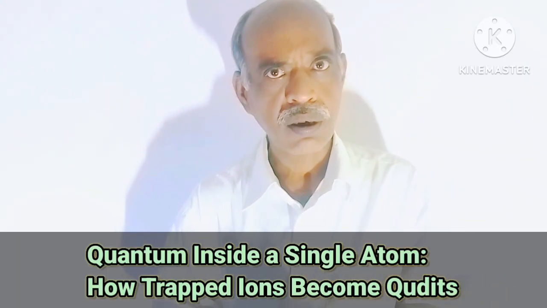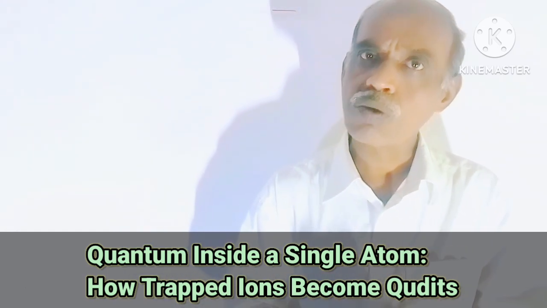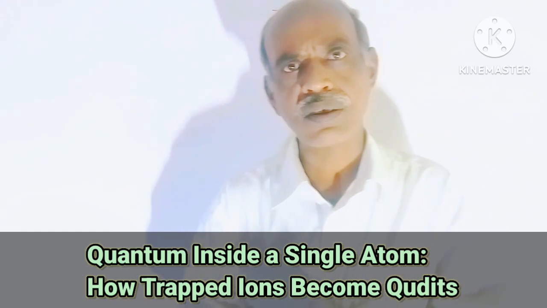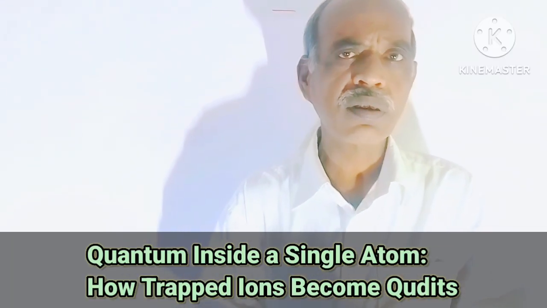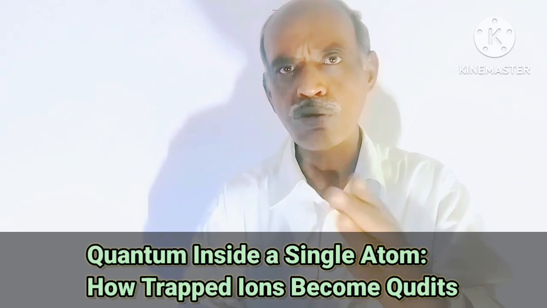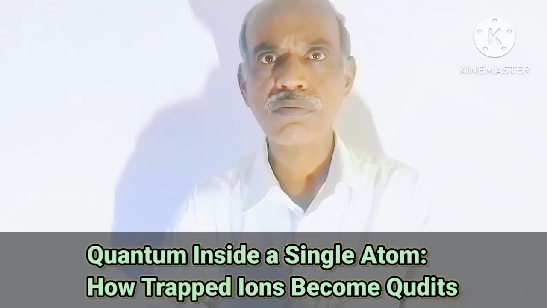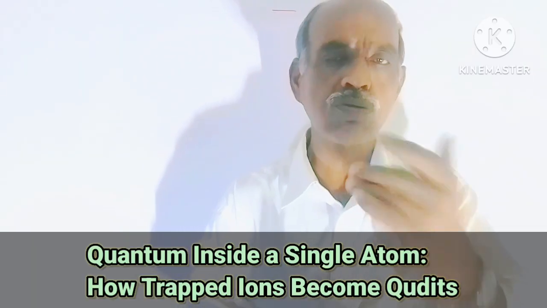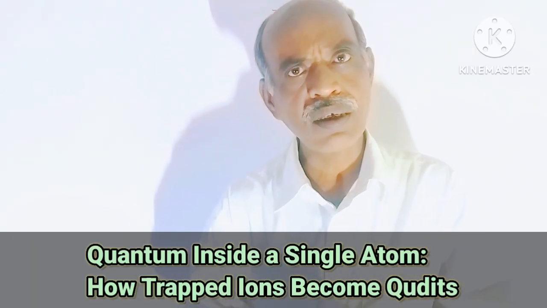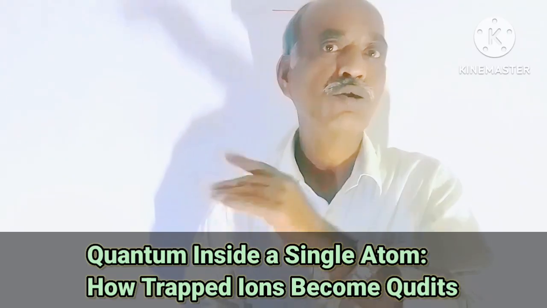Say, for example, if d is 32 or 64, what is the result? If d is equal to 32, then the number of qubits is log of 32 to the base 2, which means 5 qubits. And in the case of 64, log of 64 to the base 2 is 6, so 6 qubits of information.